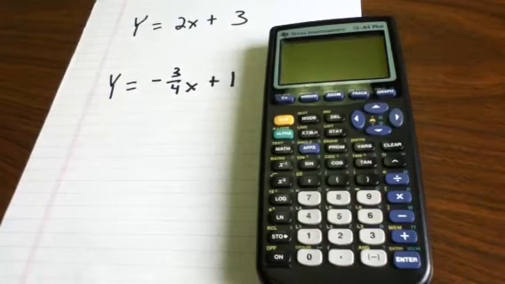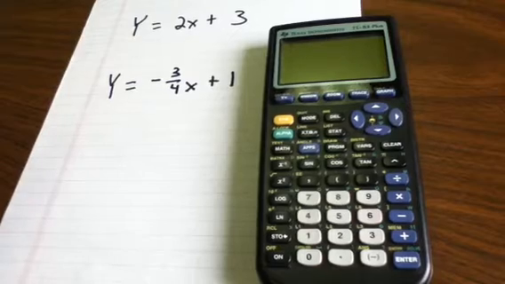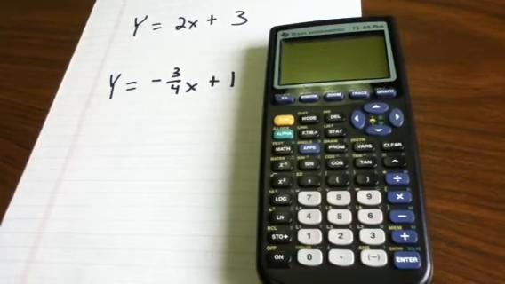In order to use the calculator, you must have your equations in this form. During the course, you might get equations that are not in this form, which means you're going to have to use algebra to solve the equation for y before you plug it into your calculator. We will look into this as we go through the course. Today, I'm just going to focus on these two functions.